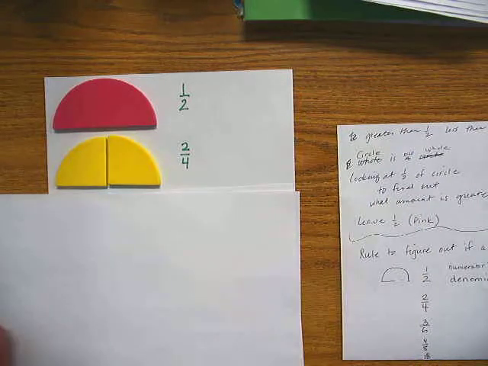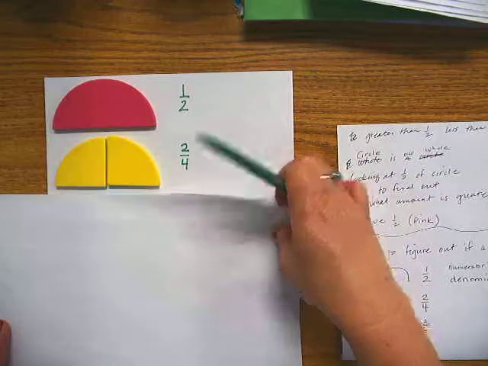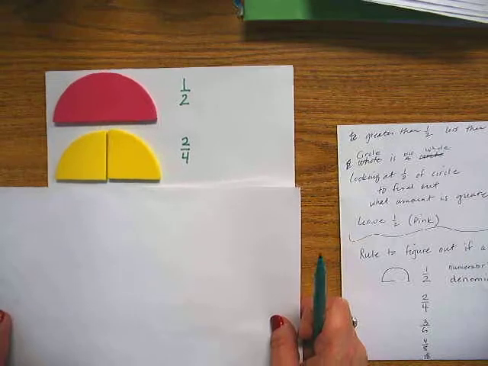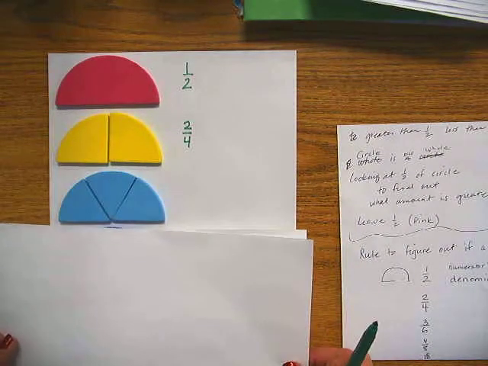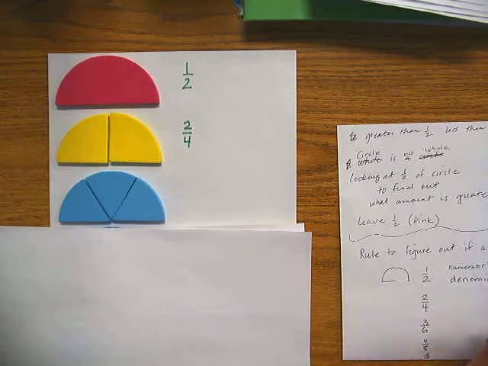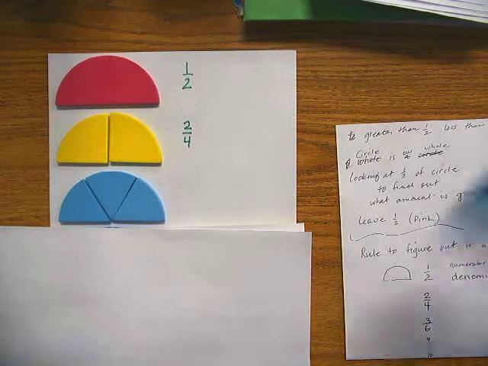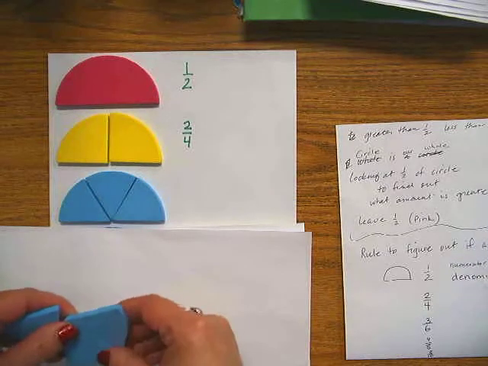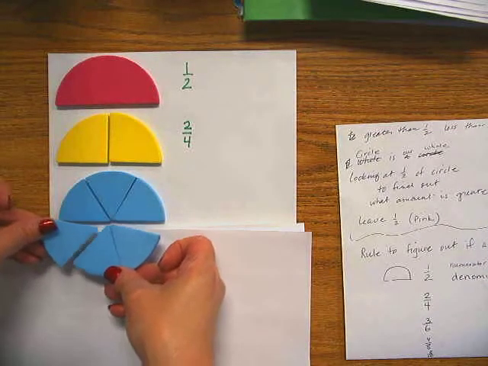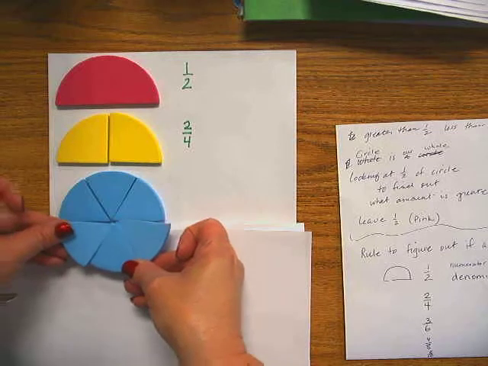Okay, we're going to look at another fraction and ask ourselves those same questions. All right, so this time we're looking at our whole, which we can see all put back together. It's a whole.